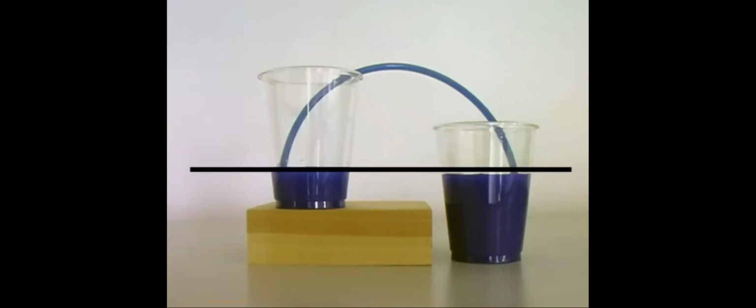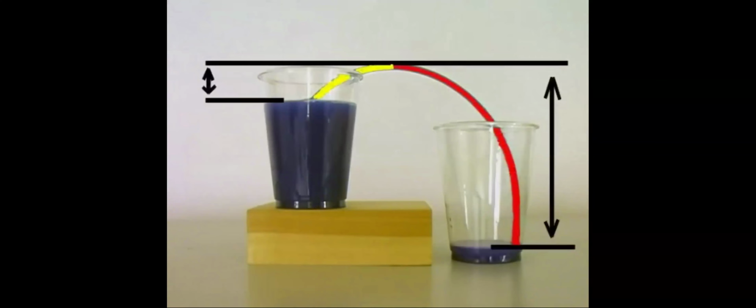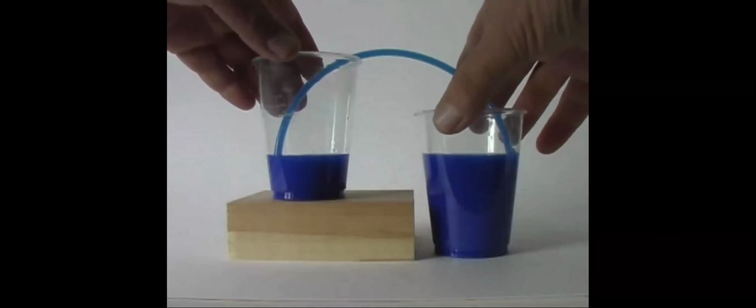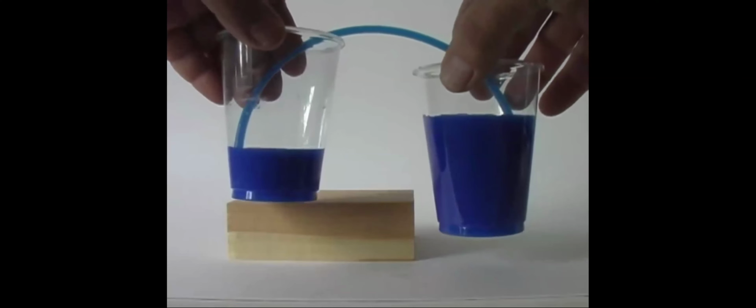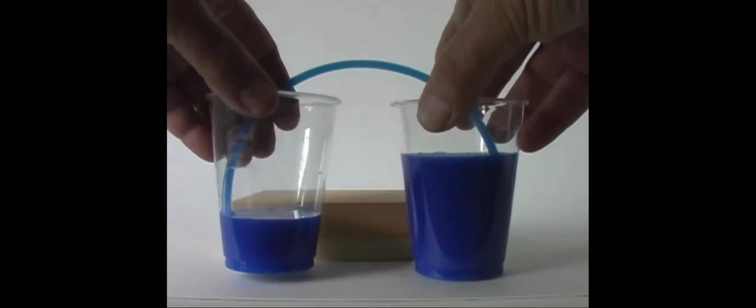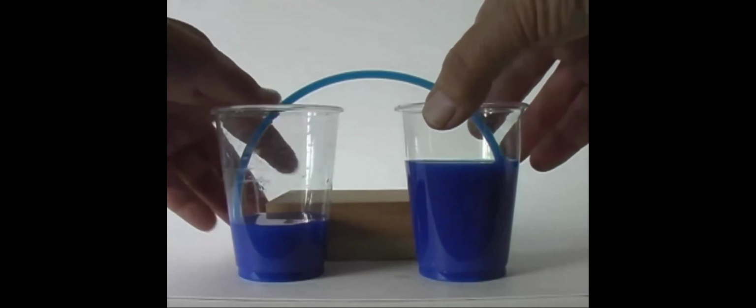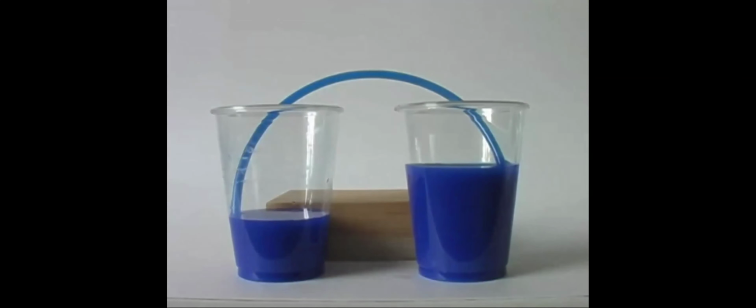When the siphon starts, the long column of liquid weighs more than the short column. Now, see, if I take this and put it down, sitting both cups on the tabletop, we can now see that the siphon starts to flow, stopping when both cups are at the same level. Water flows from right to left.